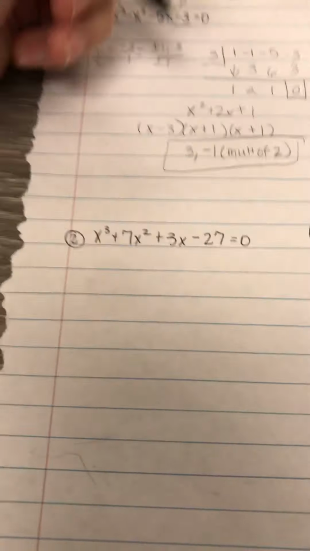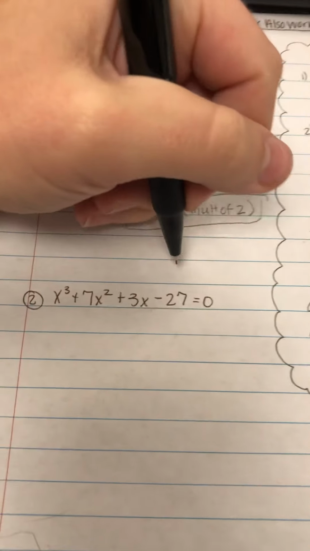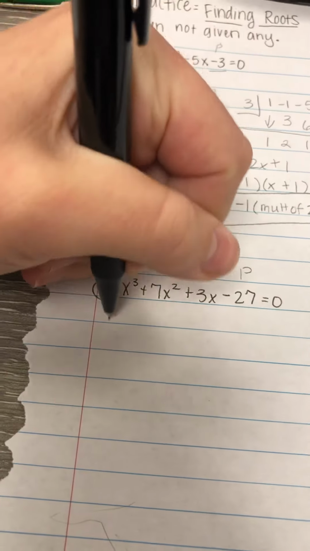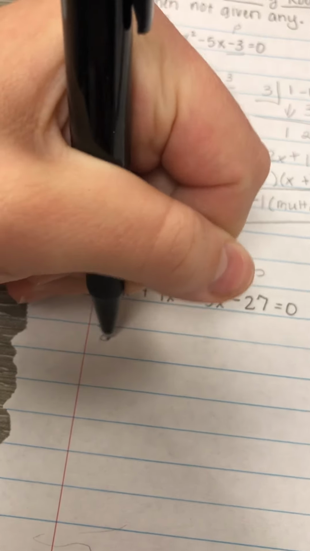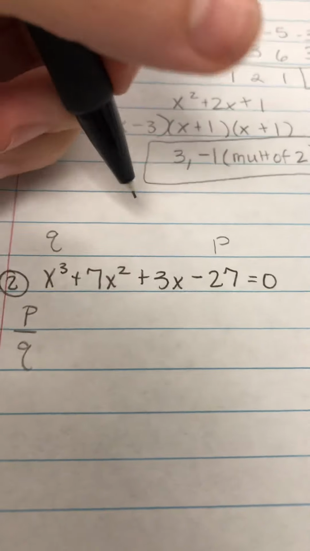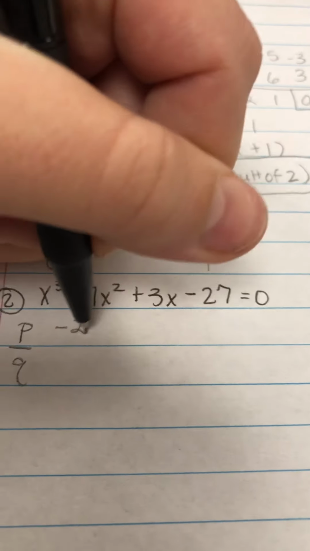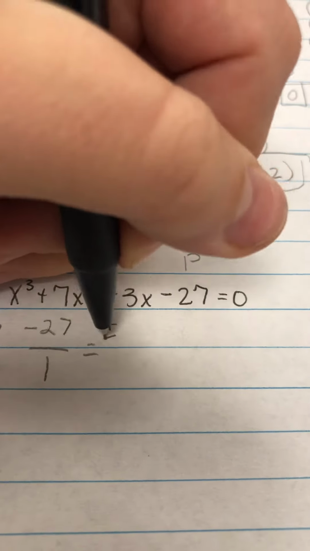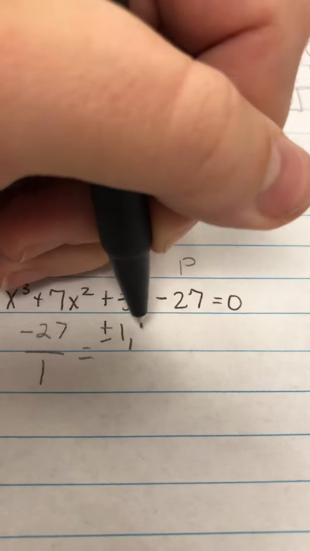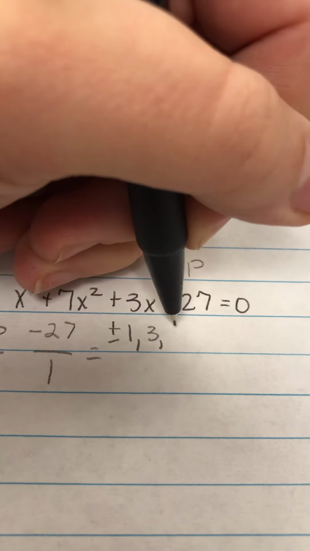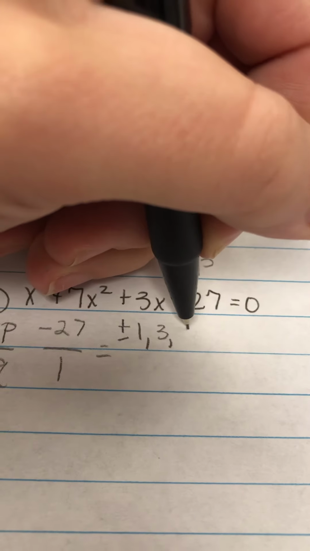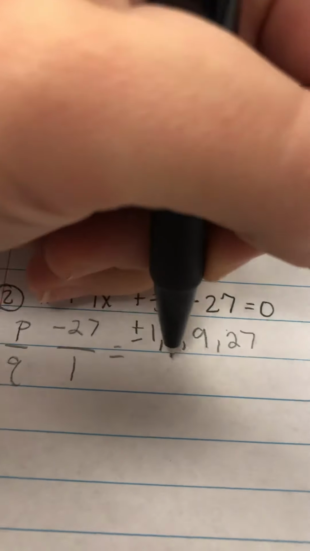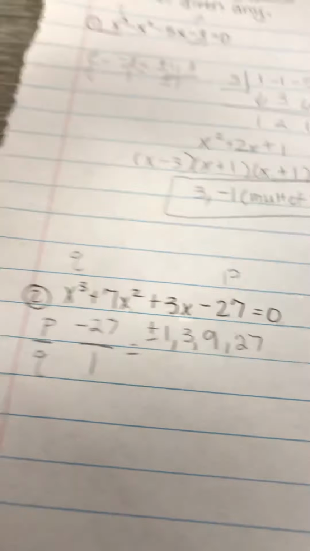All right, so on the second one, I'm going to do the same thing. I've got my P, and I've got my Q. Here we go, P over Q, which means I've got -27 over 1. My factors will include positive or -1, 3, 9, and 27. I think that's everything, and that's all over 1.